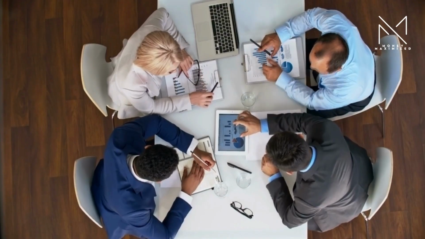Estate planning is not just for the wealthy. It's important for individuals and families of all income levels to ensure their assets are distributed according to their wishes and to provide for their loved ones.